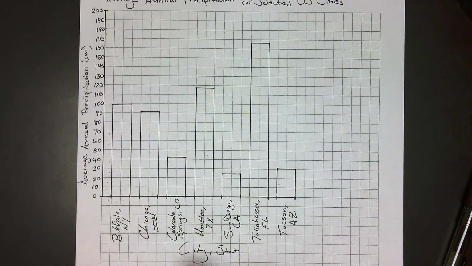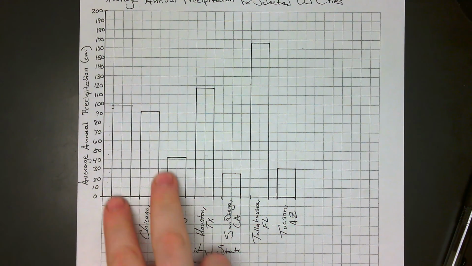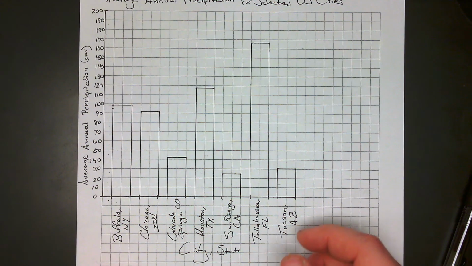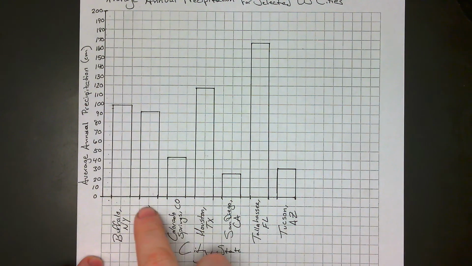So we can definitely see clearly Buffalo, Chicago, roughly about the same. Tallahassee just taking off, man. I mean, Tallahassee, just crazy how much water it gets. Same thing with Houston. But then we've got our three here: Colorado Springs, San Diego, and then also Tucson, just really, really struggling to get some water. Okay. And this is the point of making a bar graph. We're able to visually see the differences between all these guys.